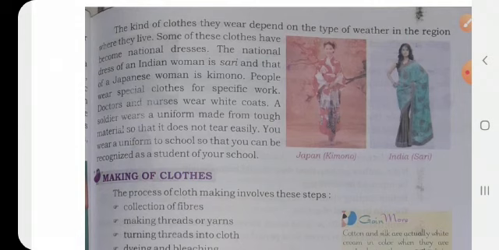Then we come to Gujarat, Rajasthan. In Rajasthan, there are deserts, hardly there is any rainfall. So people hardly need any kind of winter clothing. So different places, different people wear different kinds of clothes. Even these clothes are a factor that tells us which country we belong to.